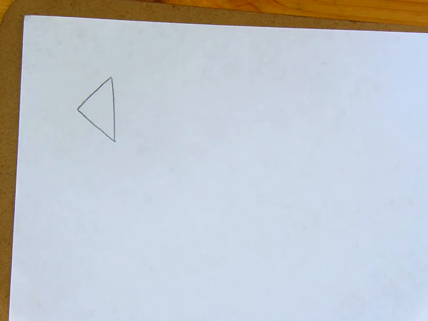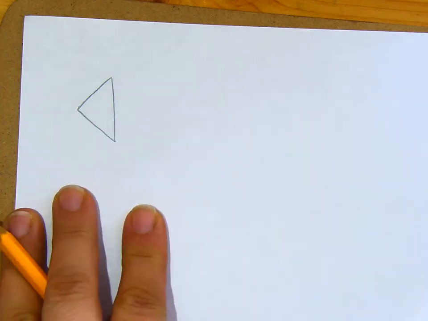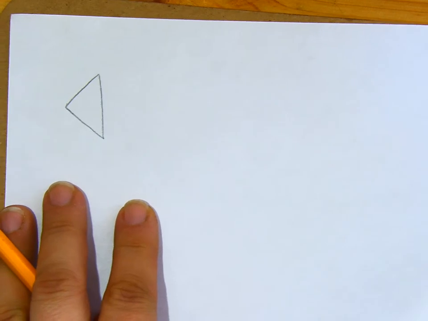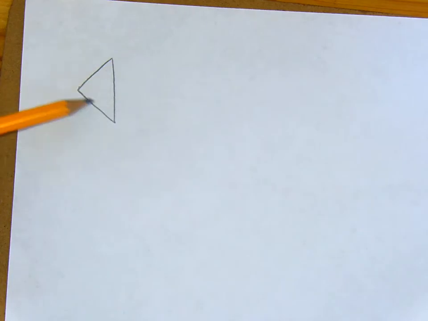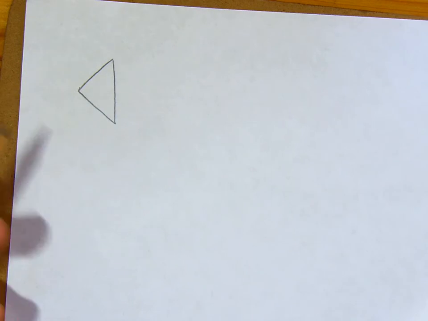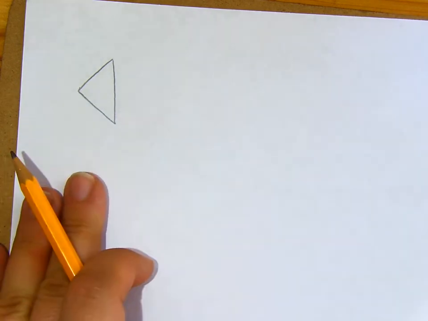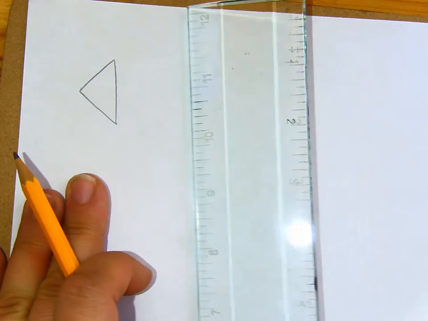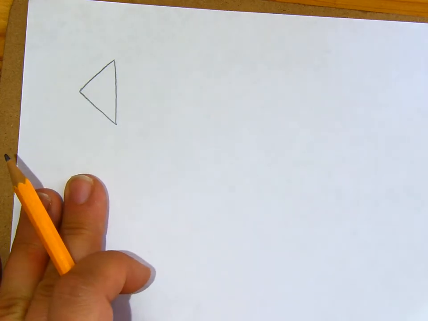Great, so let's go ahead and do a little reflection activity. If you haven't already, get a blank piece of paper, and in the top corner, go ahead and draw a triangle. It does also help if you want to use a ruler, but otherwise we can also just fold our papers.